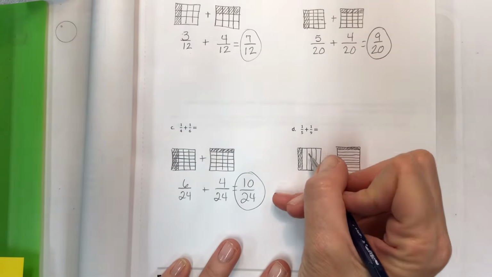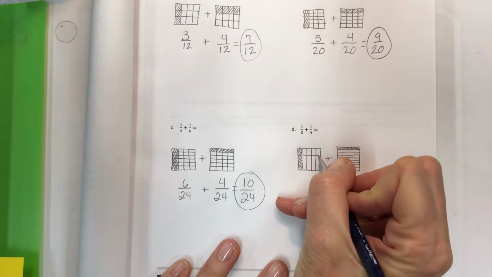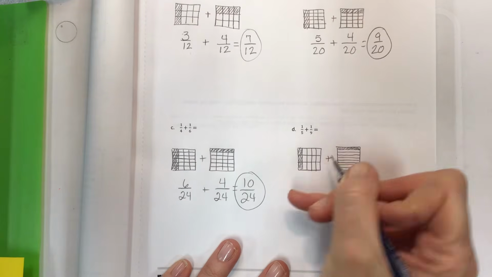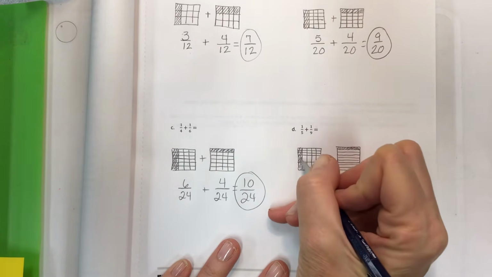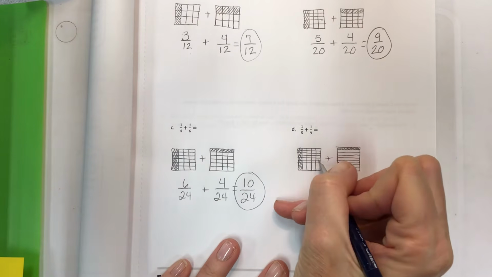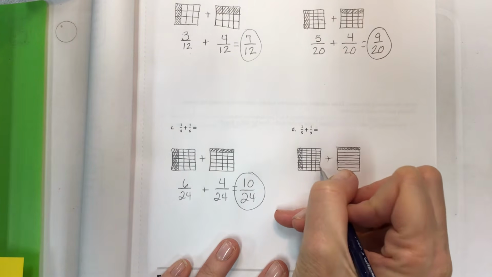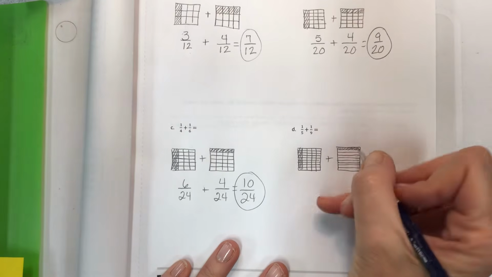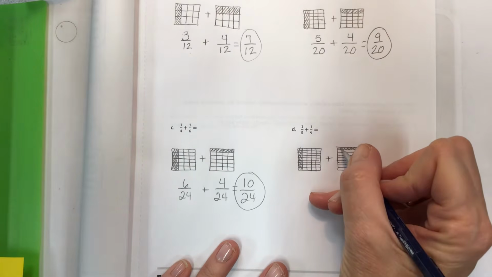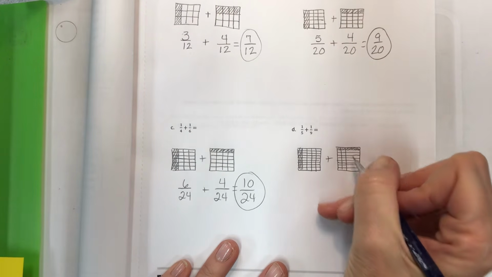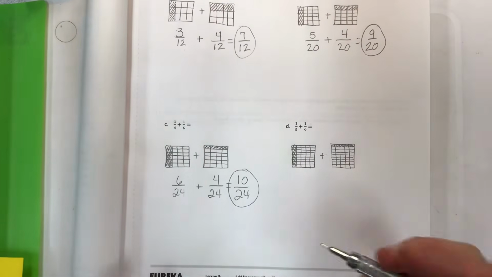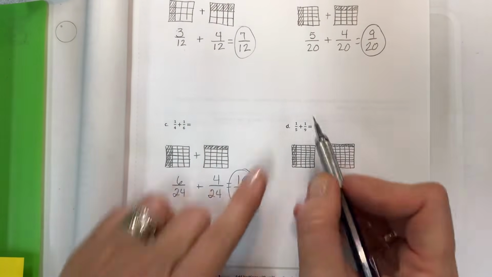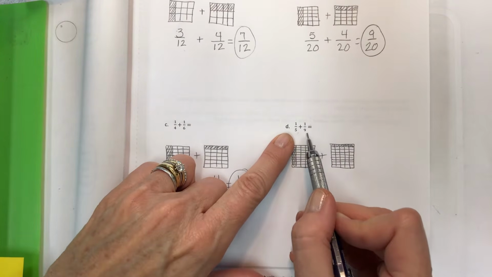So I'm going to make 9ths on my 5ths, so 3 sections. And then the thirds again, that's how you get your 9. And 5ths over here. 1, 2, 3, 4, 5. Lots of tiny boxes. Now when you look and see, well, how many do I have?